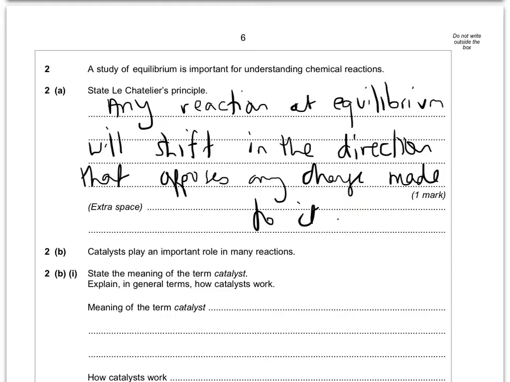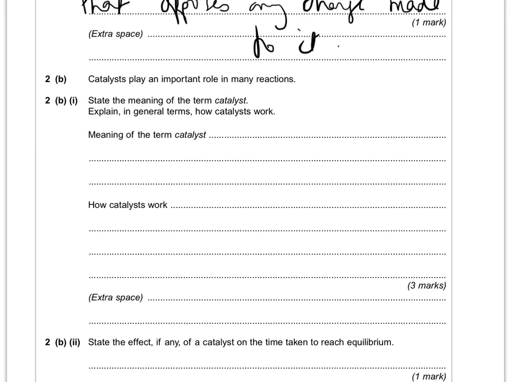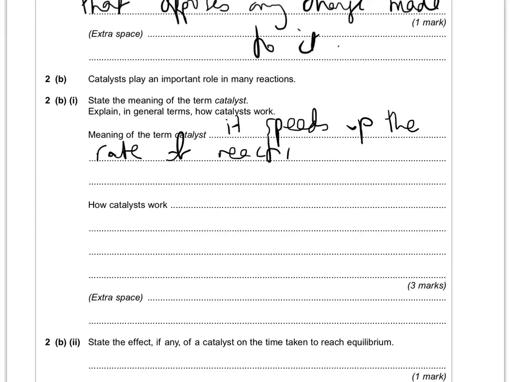This next question demonstrates very clearly the two different answers you need to put for catalysts. It's quite nice to put it this way, because hopefully you'll then recognise the two different answers. So it says catalysts play an important role in many reactions. State the meaning of the term catalyst and explain in general terms how catalysts work. So the meaning of the term catalyst is what it does, and it speeds up the rate of reaction without being used up.